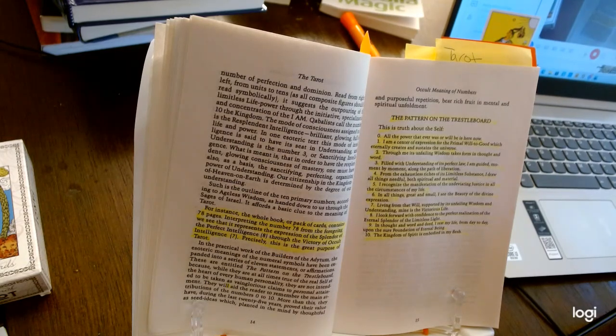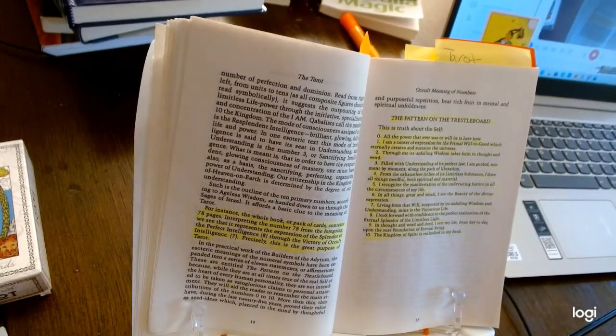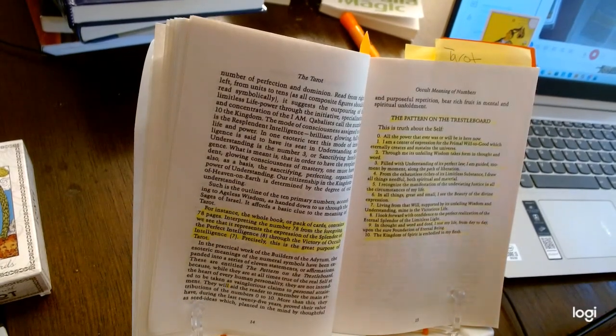8. I look forward with confidence to the perfect realization of the eternal splendor of the limitless life. 9. In thought and word and deed, I rest my life from day to day upon the sure foundation of eternal being. 10. The kingdom of spirit is embodied in my flesh.